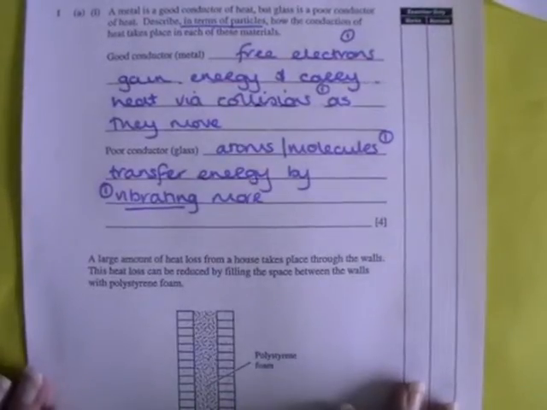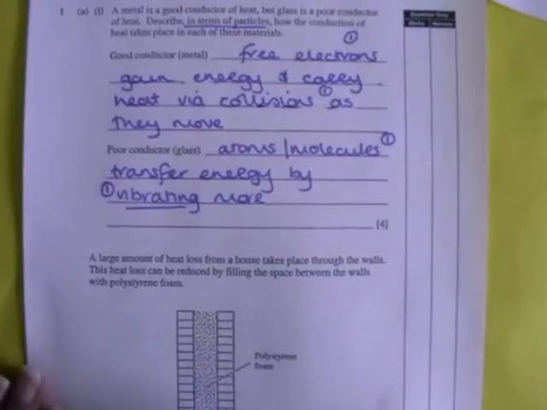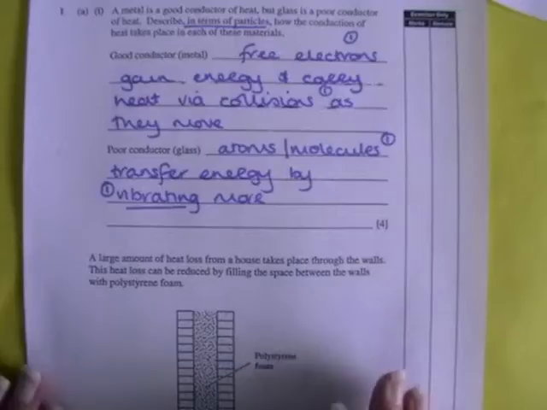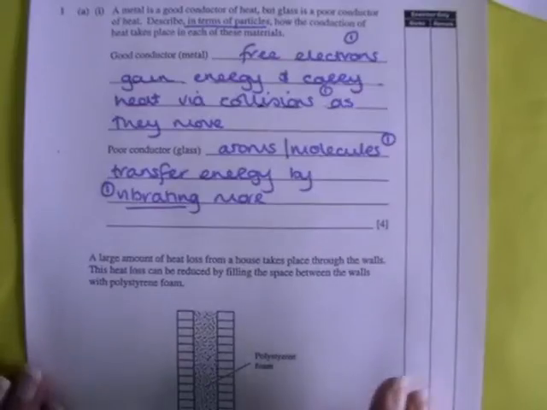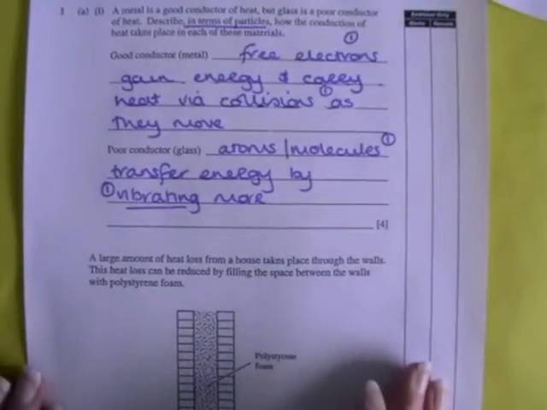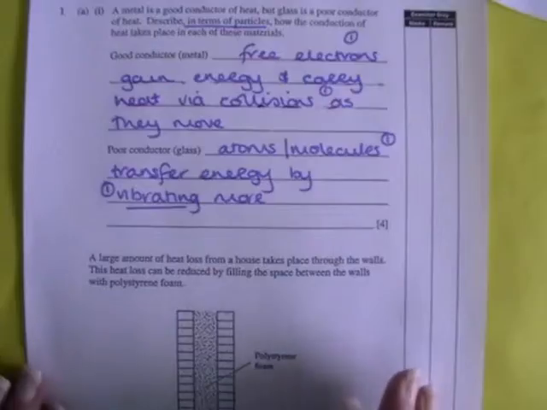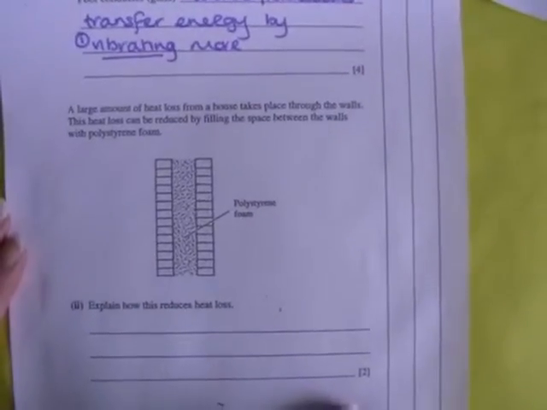If you refer simply to the more vague term particles in each of your answers, you won't gain marks. And do not, under any circumstances, refer to charge. This question is about heat conduction, not electrical conduction. So focus very much on transferring heat energy. The next part of the question.